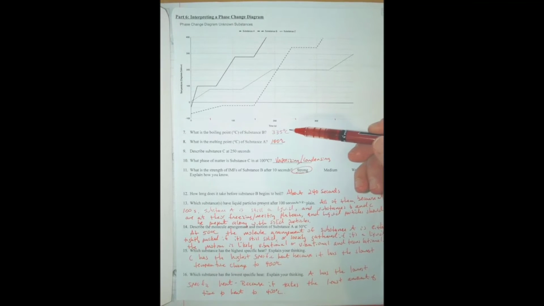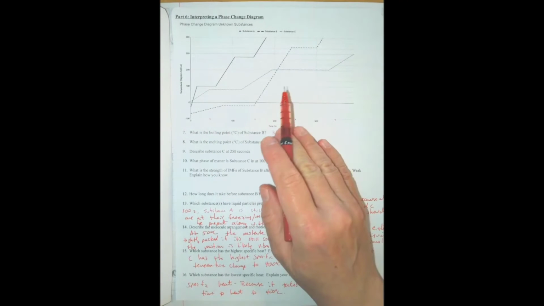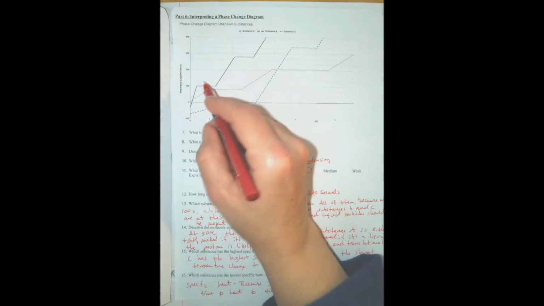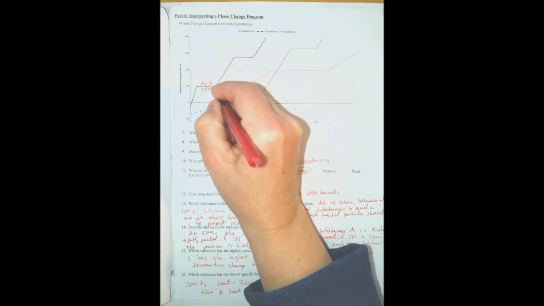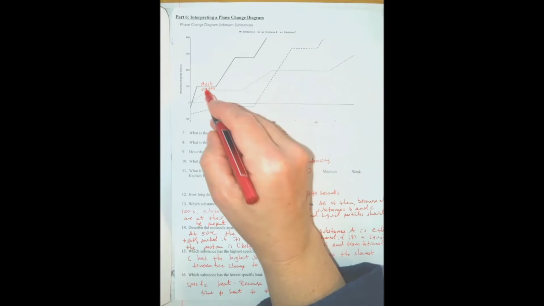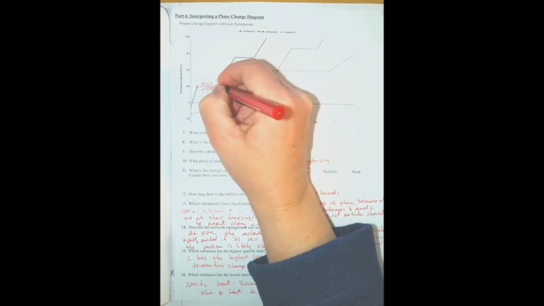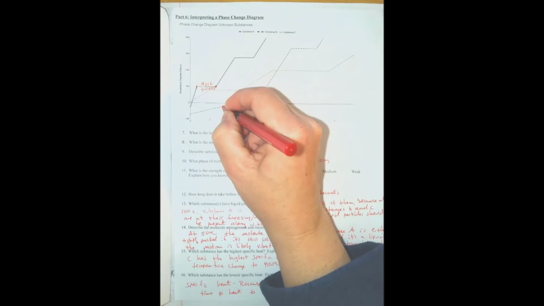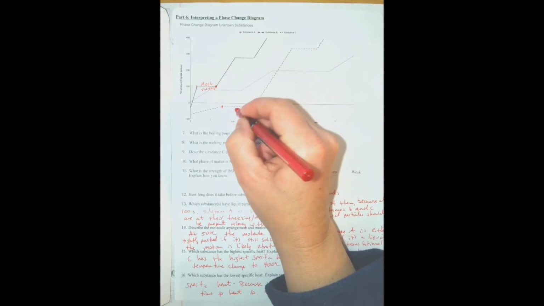The first one is, what is the boiling point of substance B? Well, one of the things you have to remember is that when we're looking at phase change diagrams, the plateaus mean something. The first plateau means melting or freezing. And that doesn't matter what the substance is. If it's the first plateau, so this one is the first plateau for substance A. This one is the first plateau for substance B. And again, I can write that down, melt and freeze.